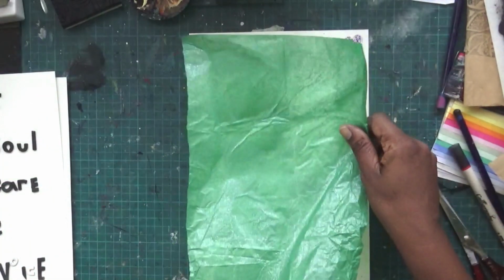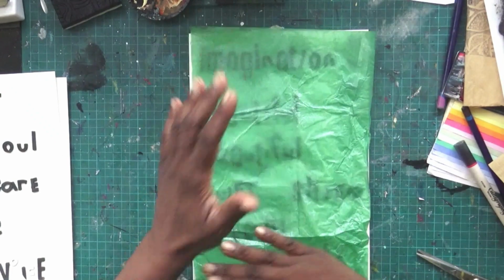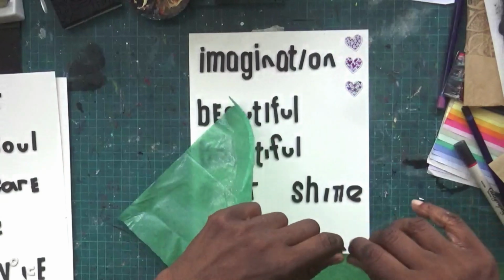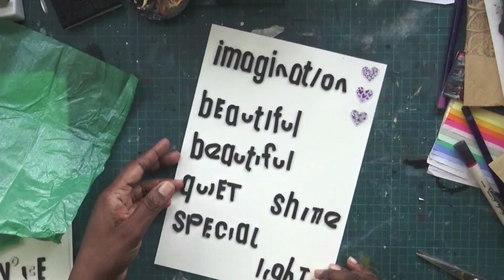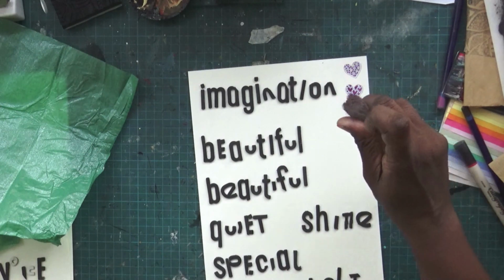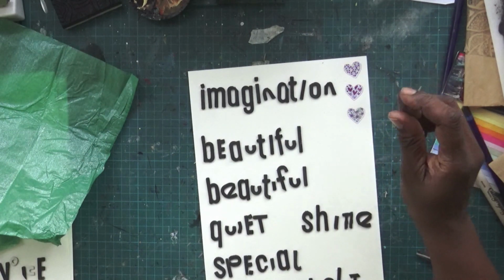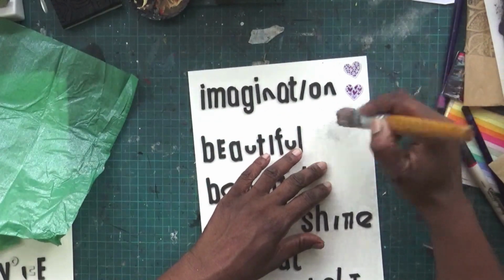Normally you can either just cover it like that, or you can tear it into strips. So what you need to do is get a brush. It's usually better with a flat top brush, because you're going to be dabbing. It's got a lot of glitter in it.